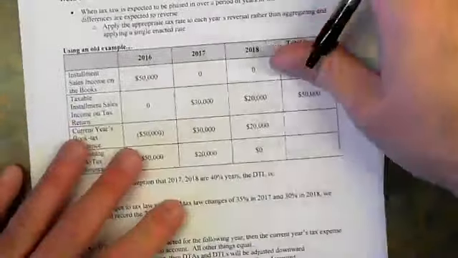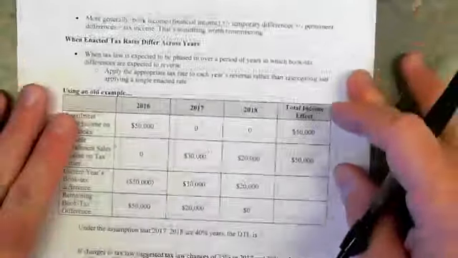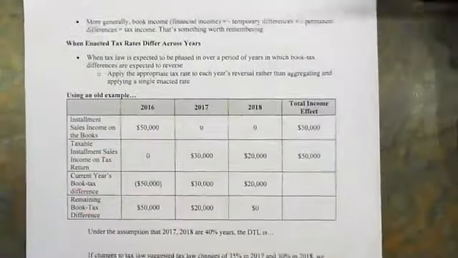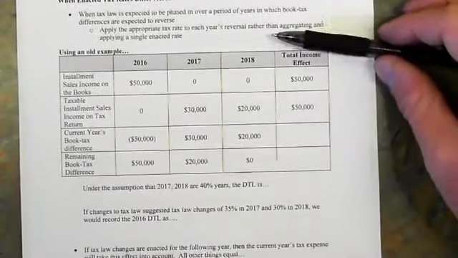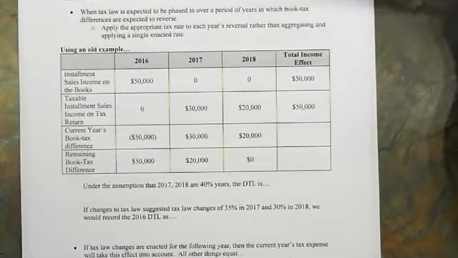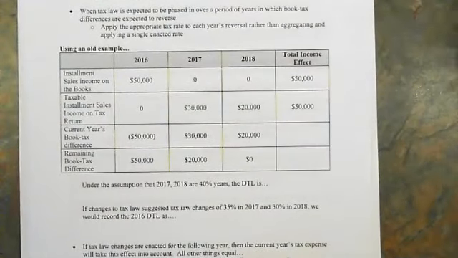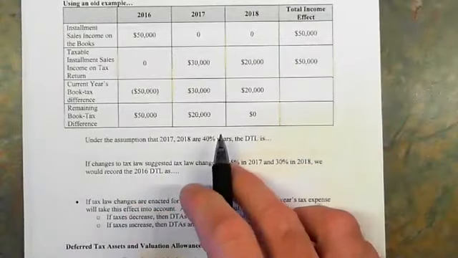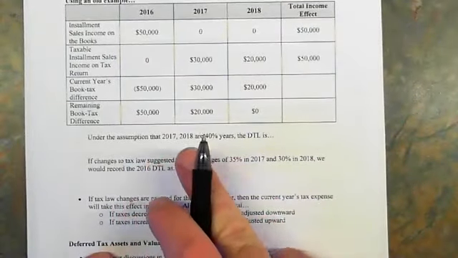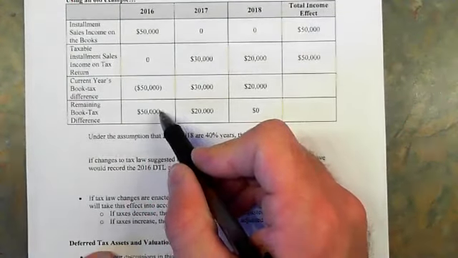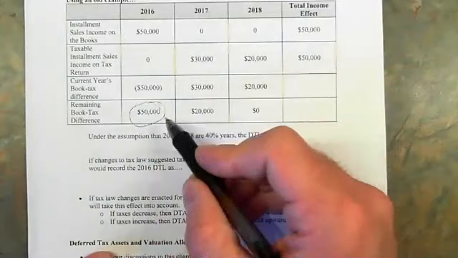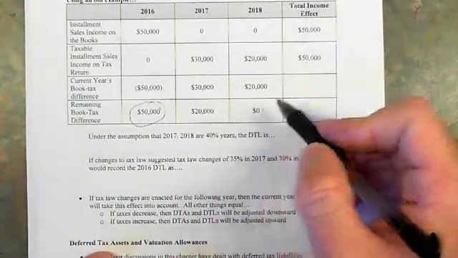Now let's look at what happens whenever tax rates differ between years or across years, right? So I'm going to return to an old example with the installment sales. Now, let's expect that tax law is going to be expected to be phased in, and we have different rates for different years, right? I said that, originally under the assumption that 2017 and 2018 are 40% years, then I would have this cumulative book tax difference is going to reverse in 2017 and 2018.